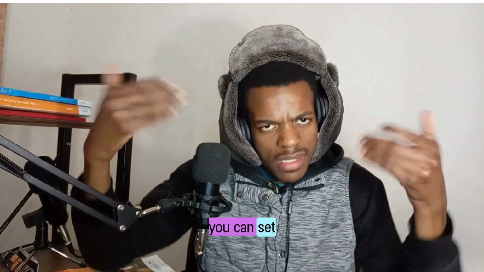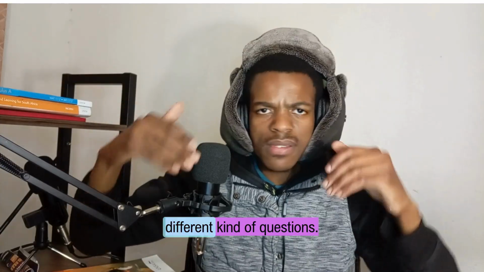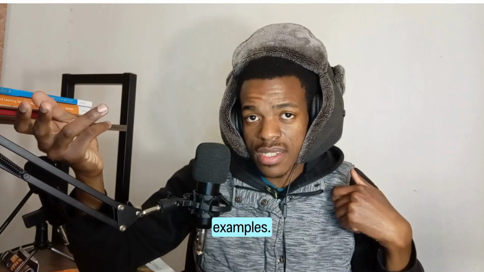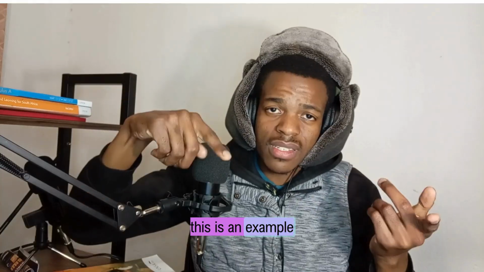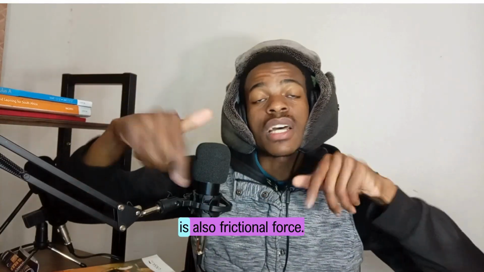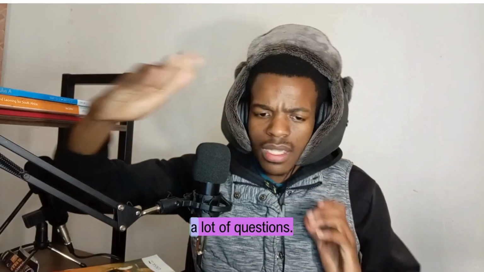With ICT, you can set a quiz with different kinds of questions. Sometimes the questions are the same, but they come with different examples. For instance, this is an example of frictional force. You give another example that is different, but the answer is also frictional force. You can get a lot of questions.